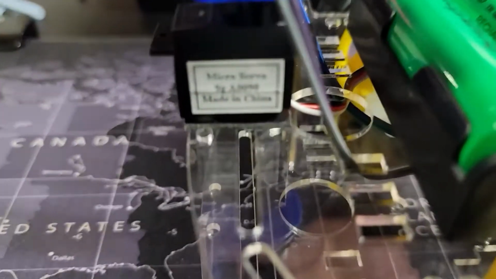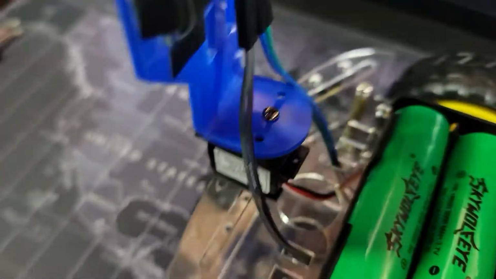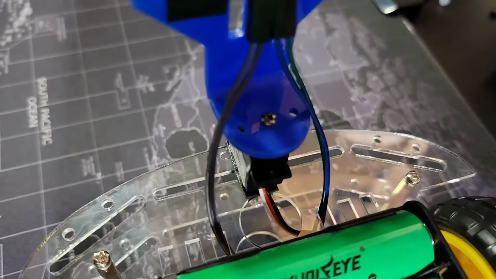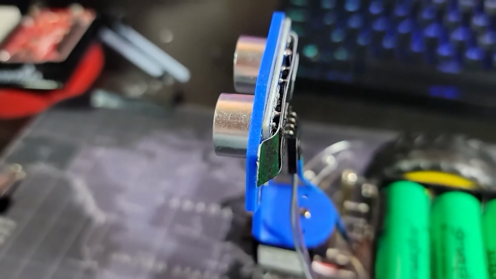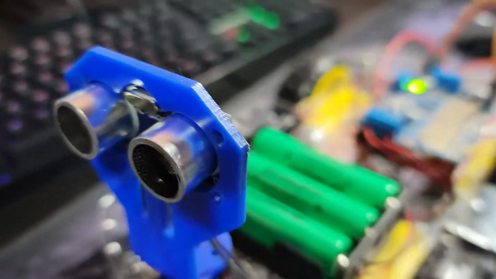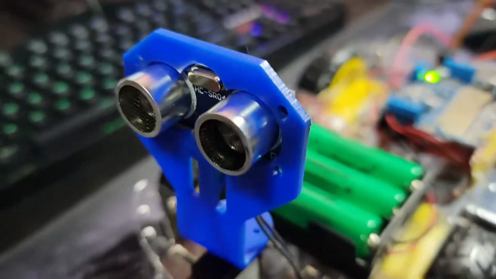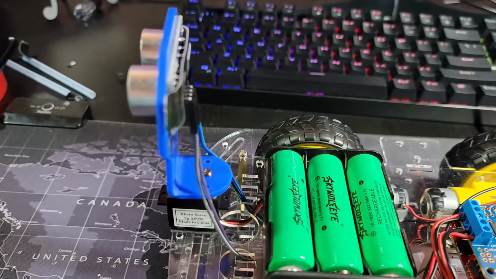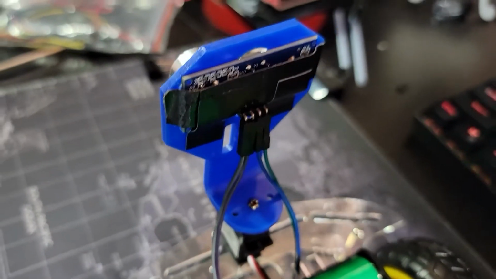I used double-sided tape to mount my servo to the chassis, and it's quite sturdy. I used the ultrasonic distance sensor mount to hold my ultrasonic distance sensor, which I mounted using some black tape. The reason I used black tape was just because I wanted to be able to take it apart. If I used hot glue, perhaps the bond may be too strong. I didn't want to risk breaking components if I do decide to take it apart in the future. So tape works well for that.